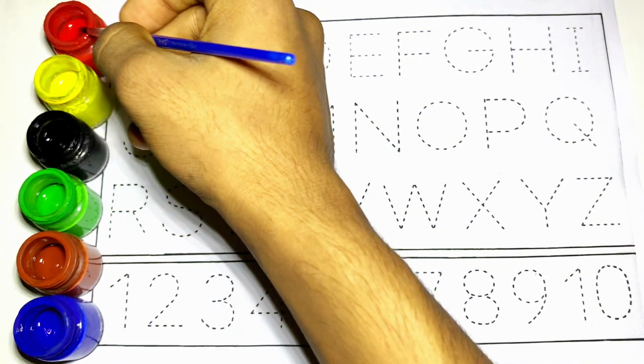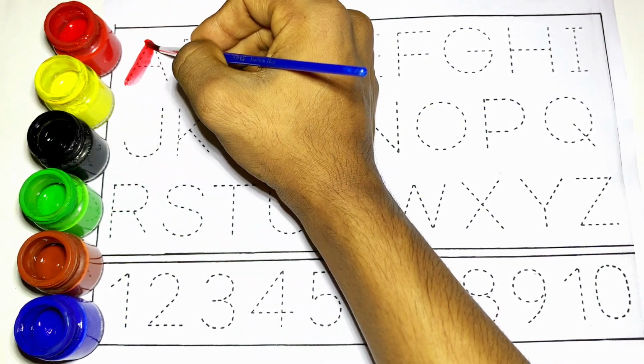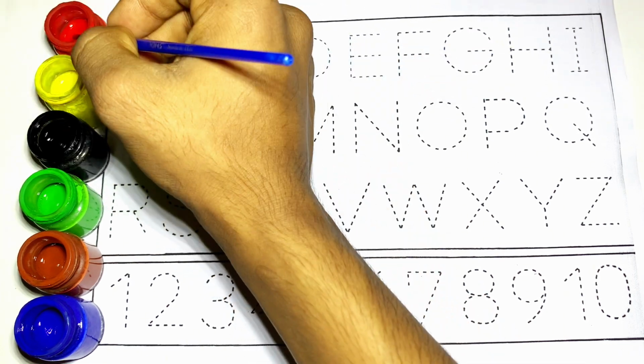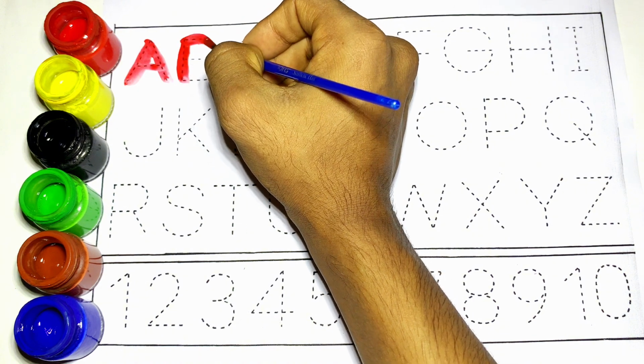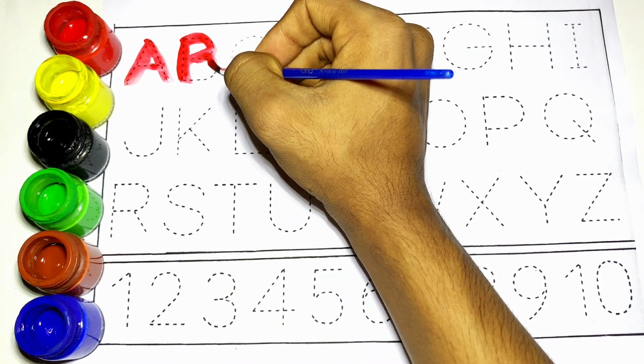Kids, first we draw A for apple, and use red color. Kids, again use red color and draw B for bat. The alphabet B.